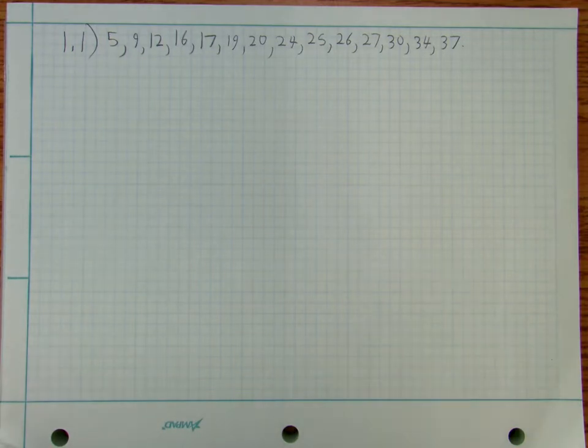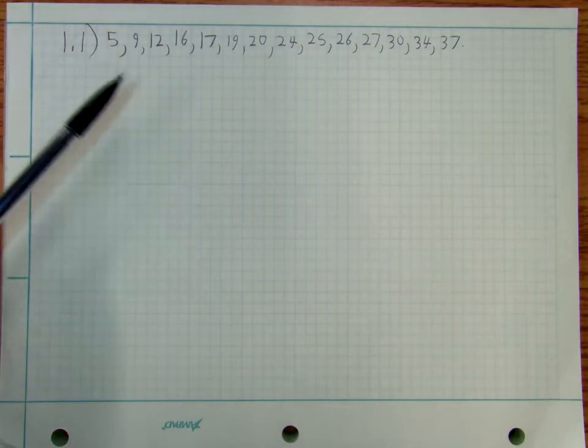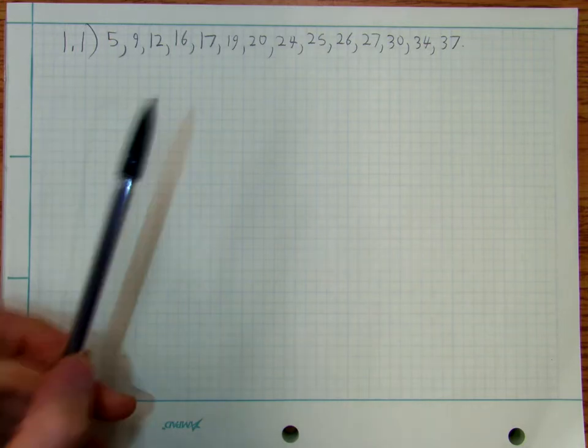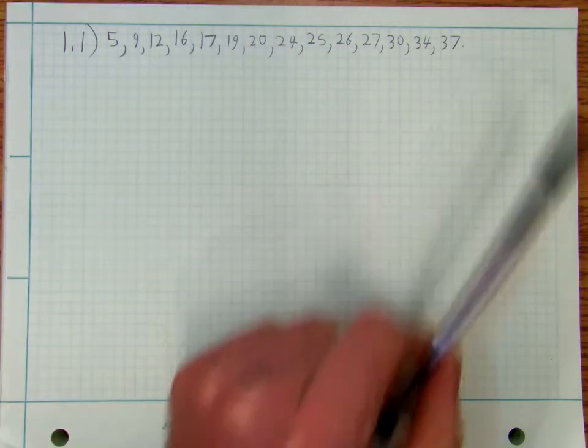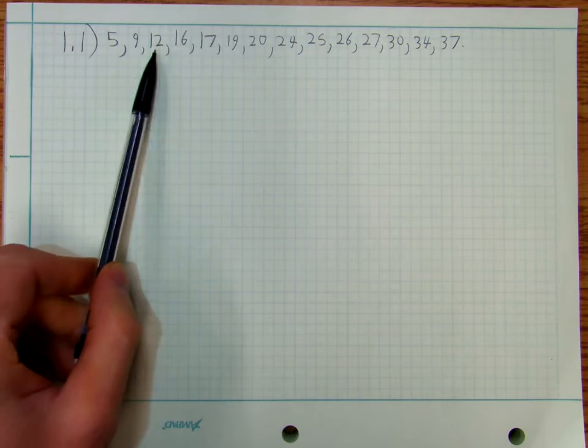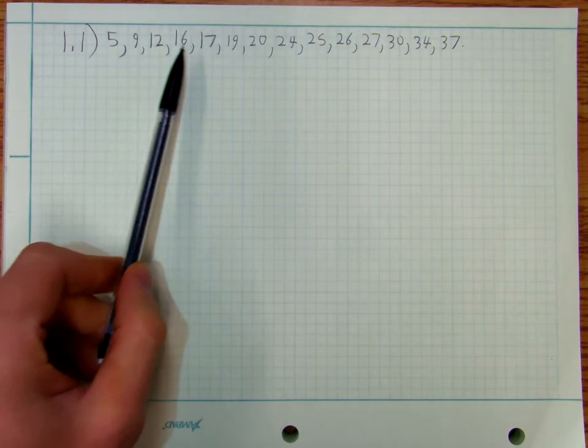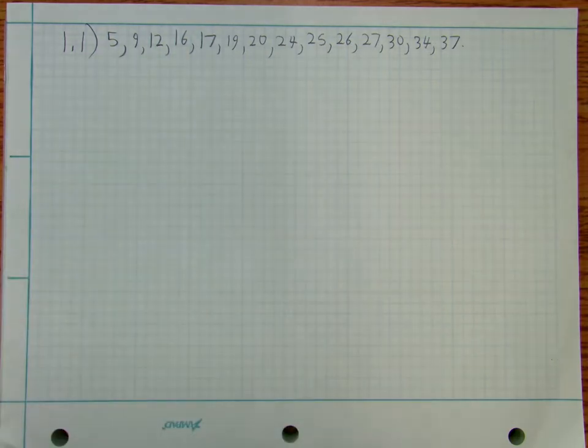And so to start off with, here's basically my suggested homework problems out of this section: 5, 9, 12, 16, 17, 19, 20. You can just download the handout and get that.